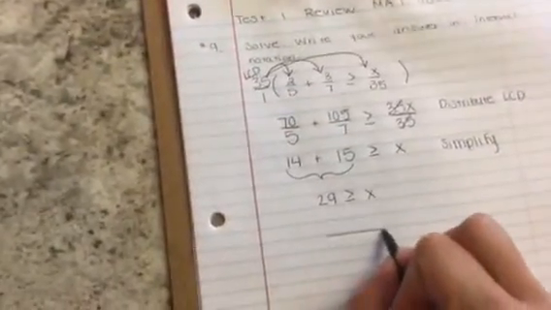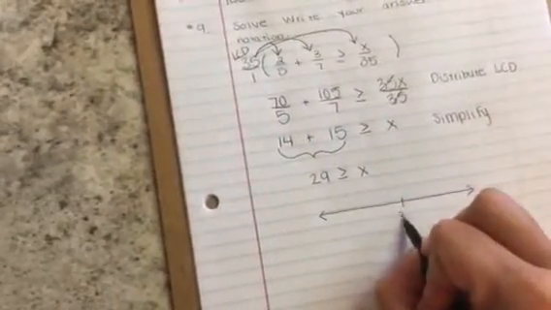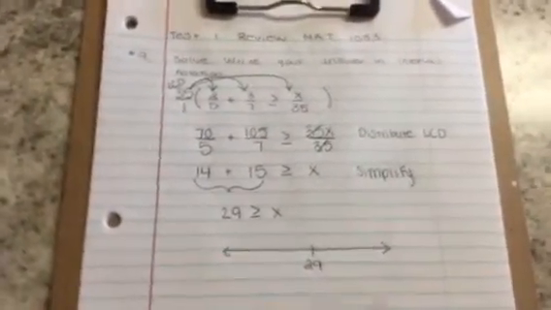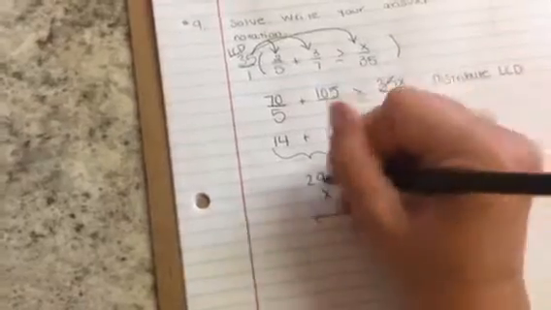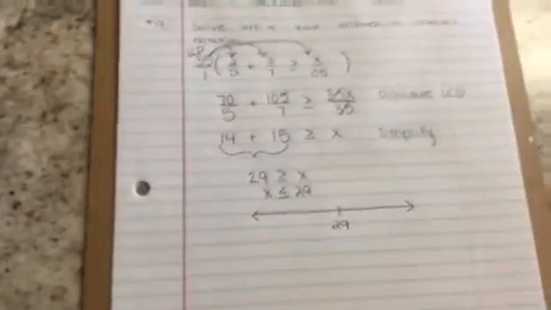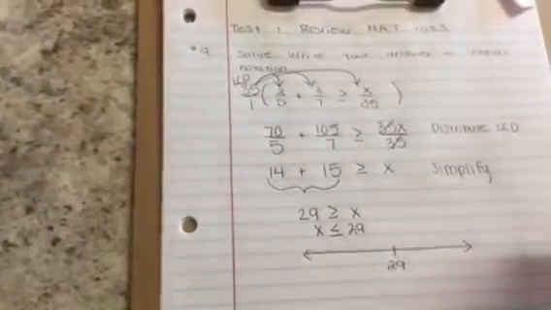In order to write in interval notation, I'm going to first graph this inequality on my number line. I notice that a lot of us get a little tripped up whenever my x is second. That's okay. If it helps you, just flip it around. As long as 29 is greater than or equal to x, either way, those two statements mean the same thing, just different ways of writing them. So I now know that x is less than or equal to 29.